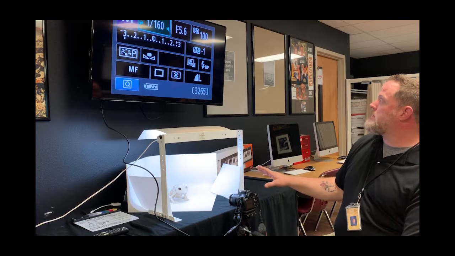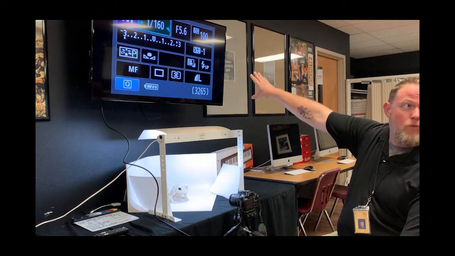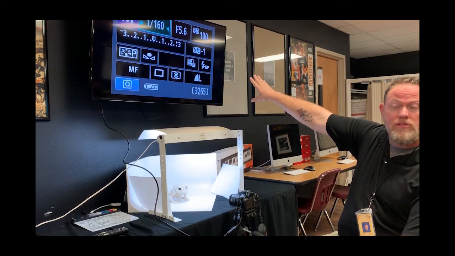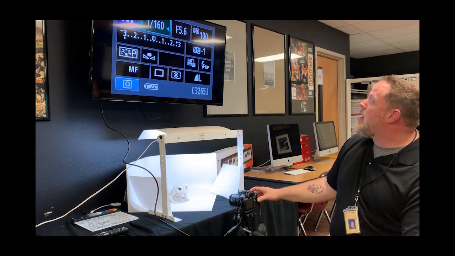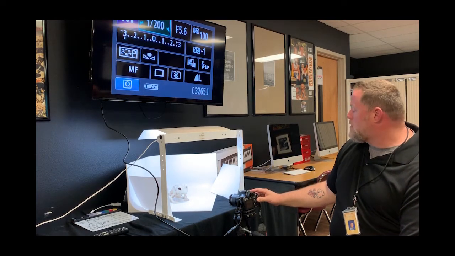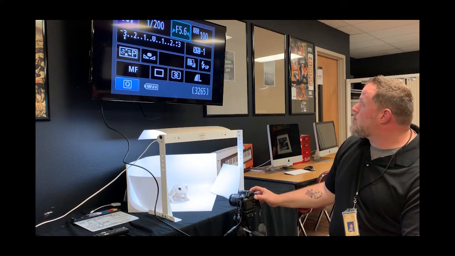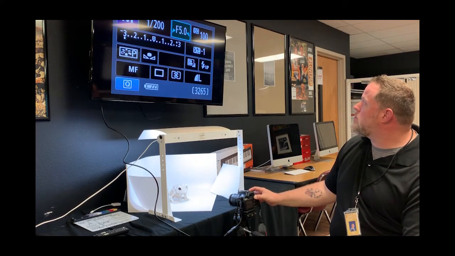I know a couple things I want. I want to have an ISO of 100. I want the highest quality photograph. I also want to have a wide aperture, so I want to allow as much light in as possible.